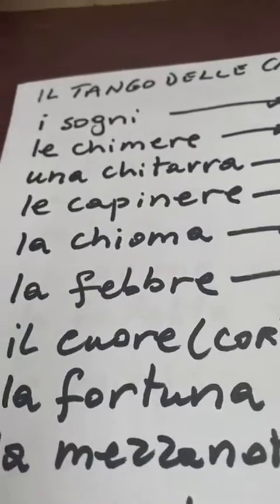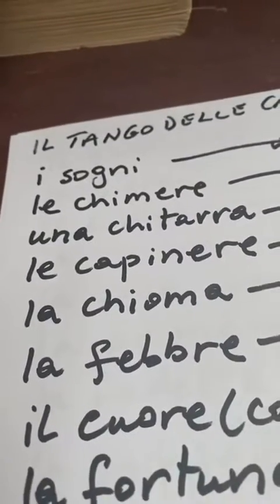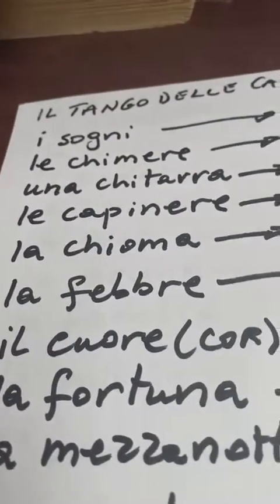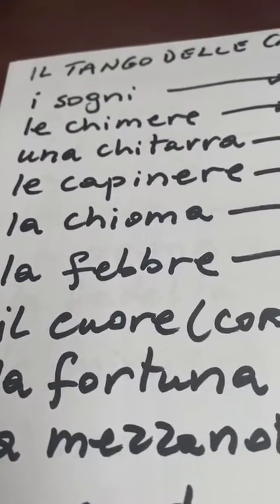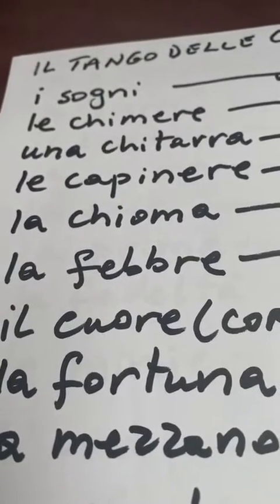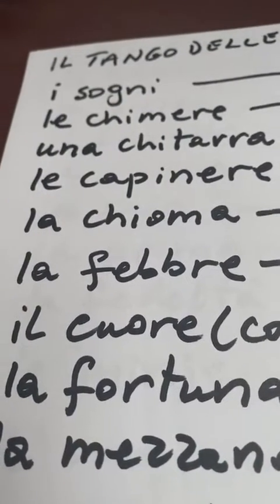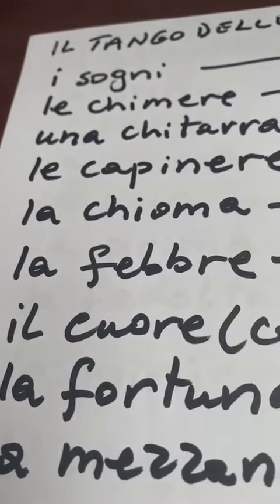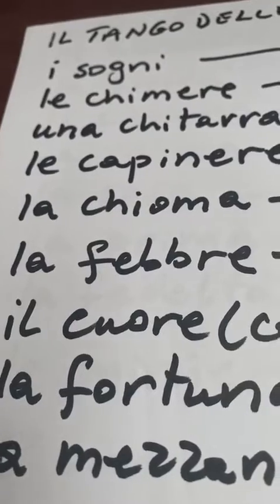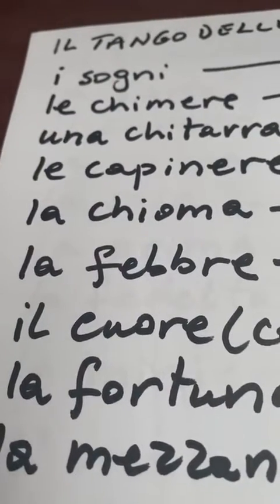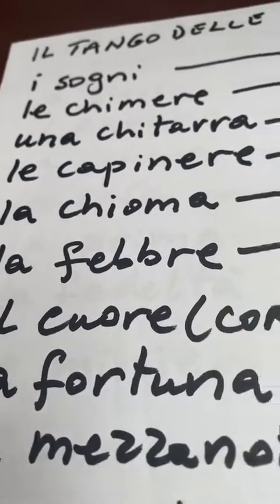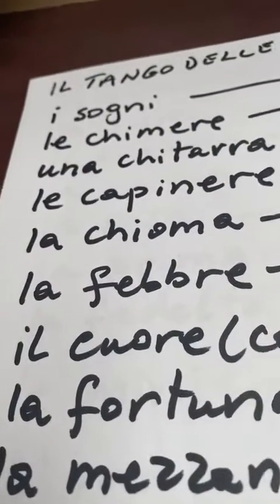The words: i sogni, the dreams; le chimere is whatever you think in your heads, your wishes. Una chitarra, a guitar. Le capinere, la capinera is the woman with black hair. Le capinere, because this is Arizona where they found gold, and that was Indian territory, and the women had black hair. And of course, looking for gold, when you find it, you want to have a good time. So people fell in love, they spend money.